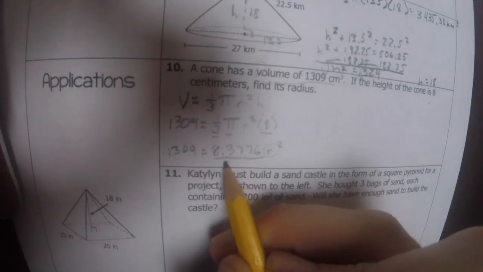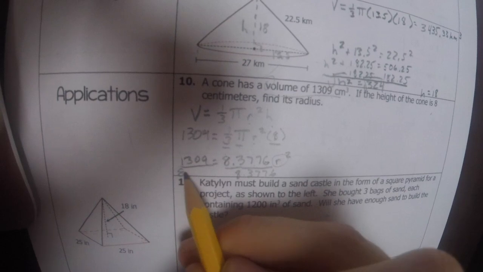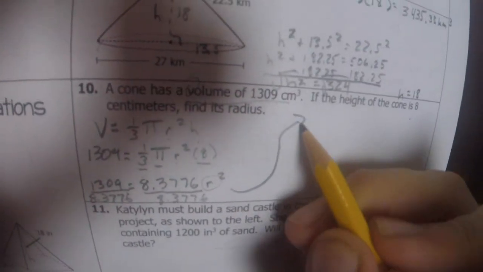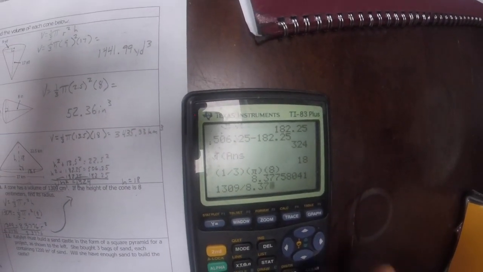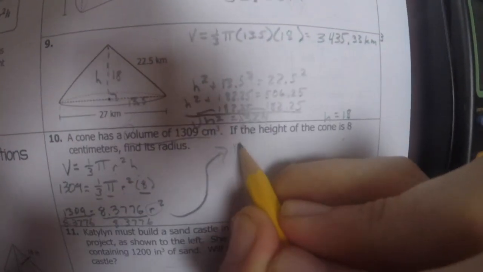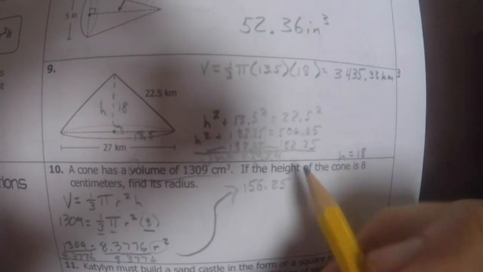So first thing I would do is divide both sides by 8.3776. Okay, I'm going to continue up here. 1309 divided by 8.3776 is 156.25. 156.25 equals r squared.